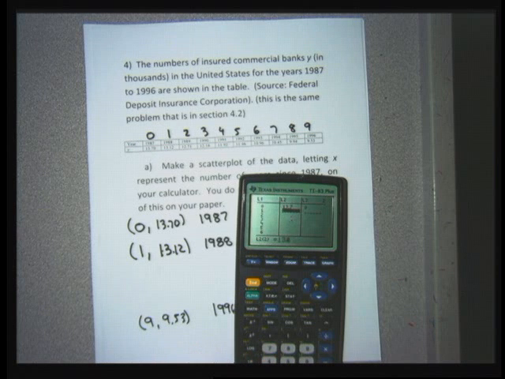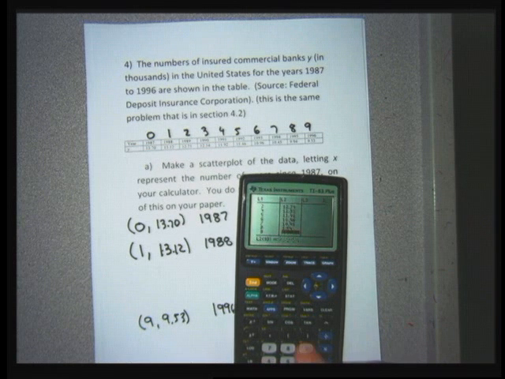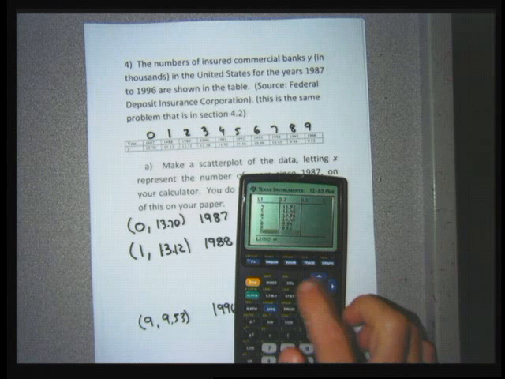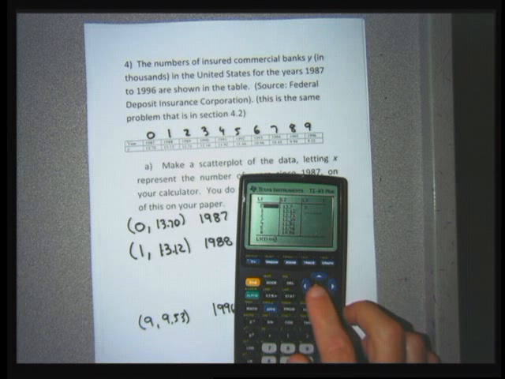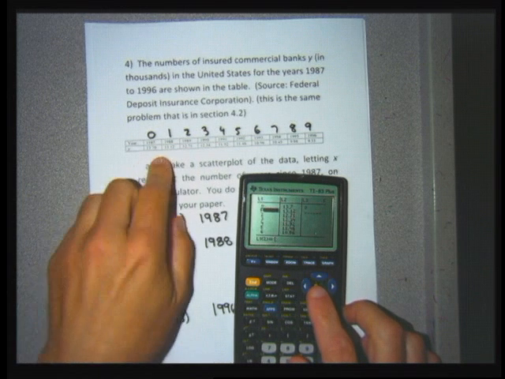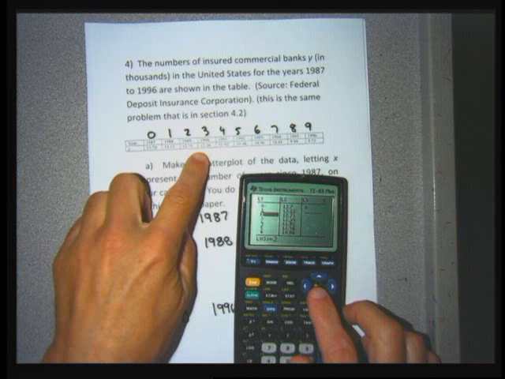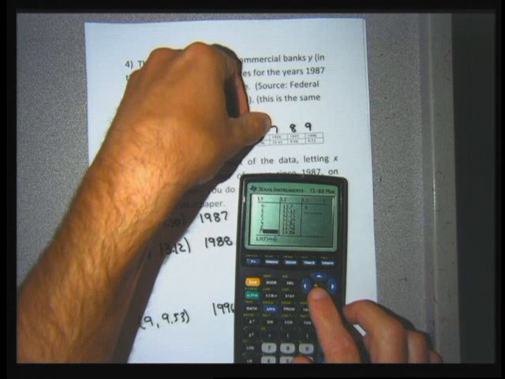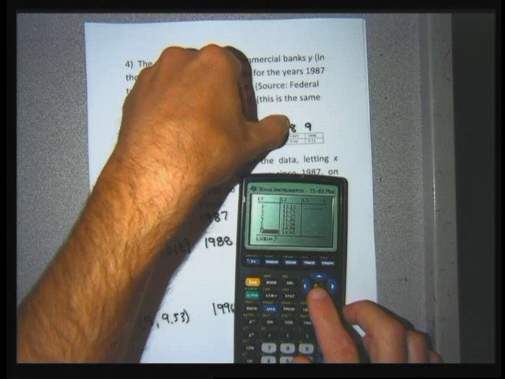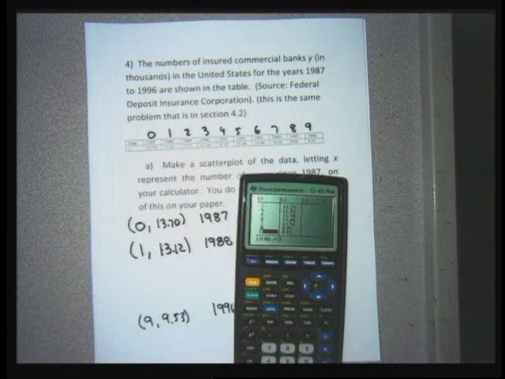13.7, 13.12, 12.71, 12.34, 11.92, 11.46, 10.96, 10.45, 9.94, 9.53. Double check that I have all the points in properly. If I don't have them in properly, I won't get the right equation. So 0, 13.7, 1, 13.12, 2, 3, 4, 5, 6, 7, 8, 9. Have the points in perfectly.